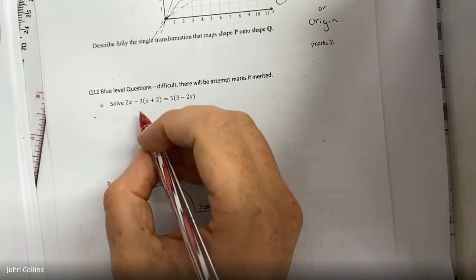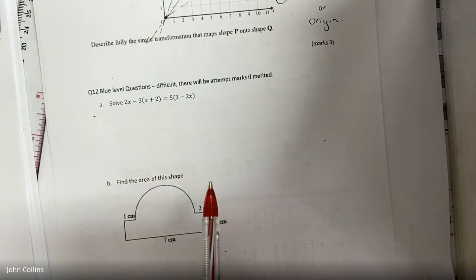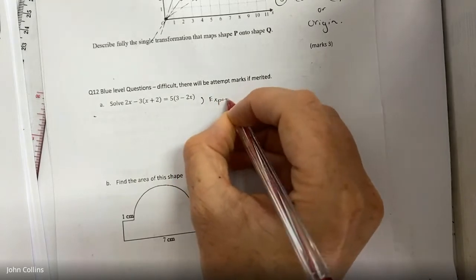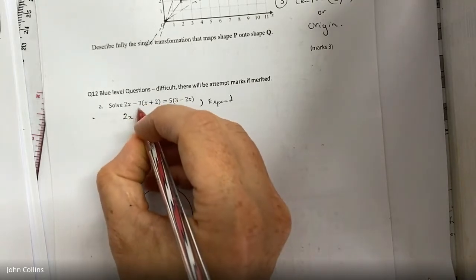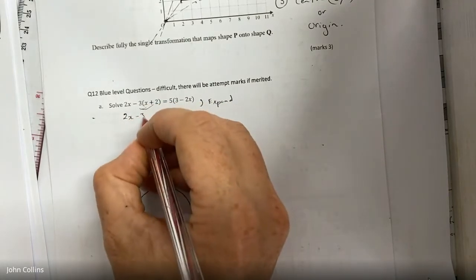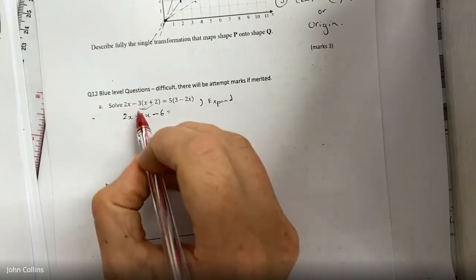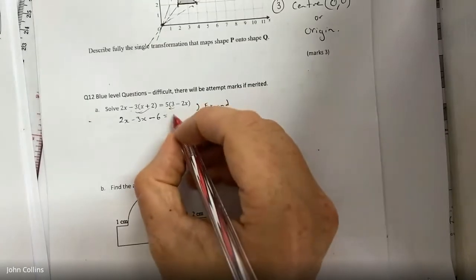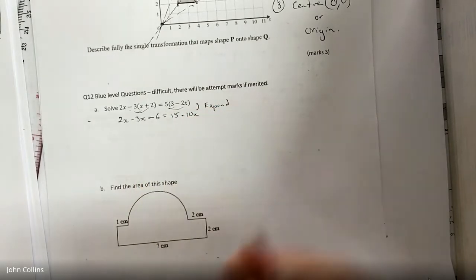Let's see. All right, so let's multiply the brackets. Always with these, if you see brackets, it's a good way to start. Multiply the brackets, we don't want them. So first of all, that's called expanding. When you multiply brackets, it's called expanding. So I have 2x. Now minus 3 into both these. Minus 3x minus 6. Notice the way minus 3 times plus 2 gives minus 6. 5 times 3 gives 15. 5 times 2x, negative 10x.